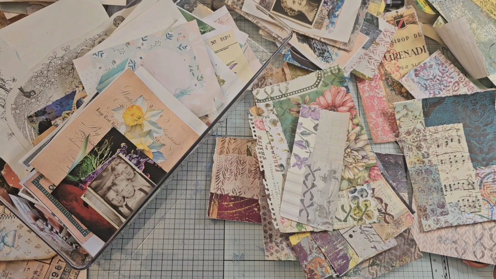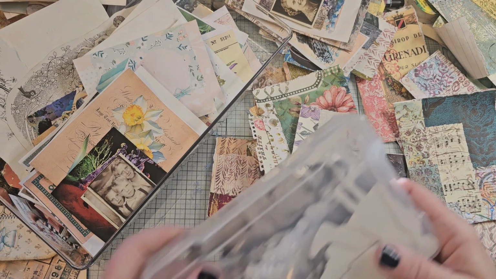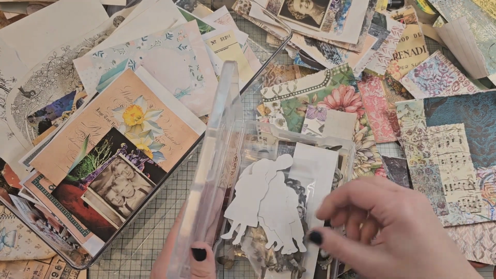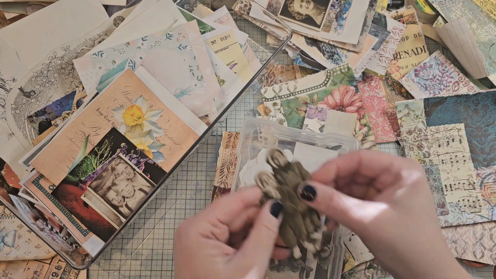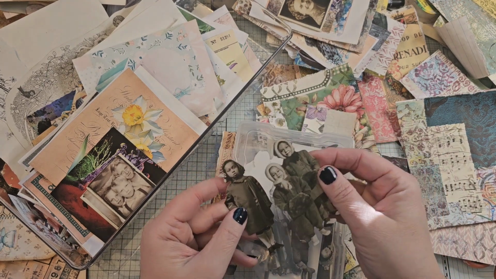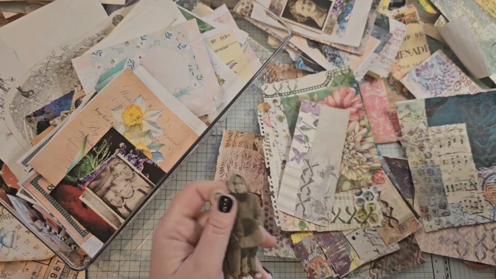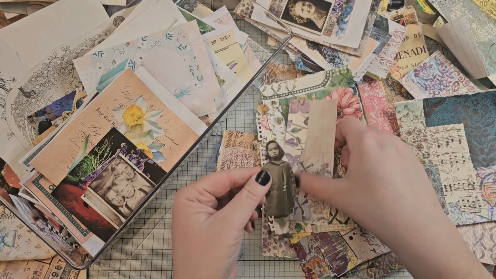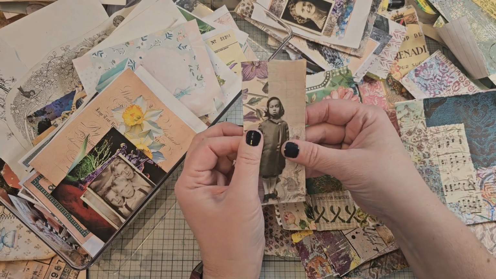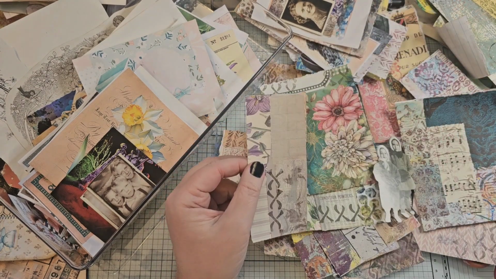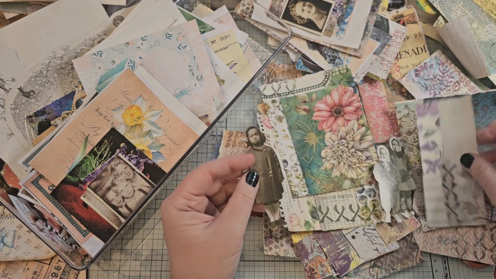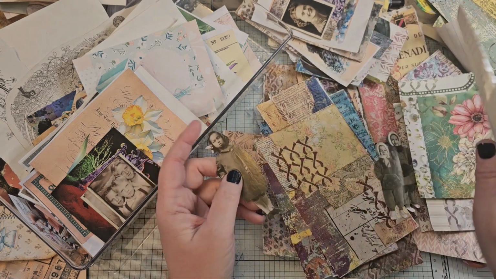Speaking of people, let me go ahead and grab a couple of people out of here. That's kind of wintry, which is actually kind of good because we've got that sweater texture, right? All right, that's kind of spring colors and she's in a winter coat, so I'm not sure about that.